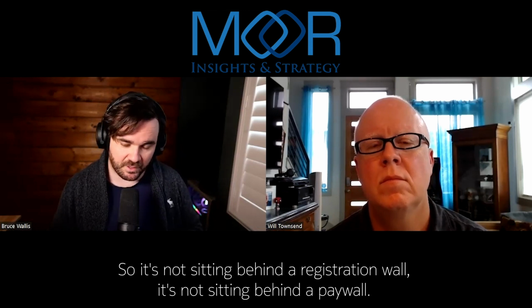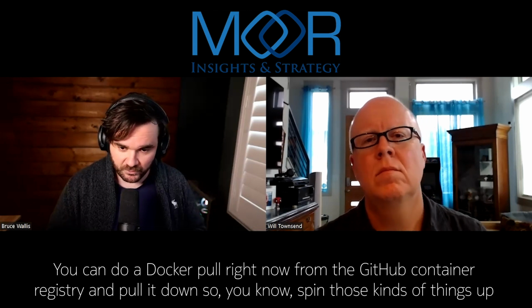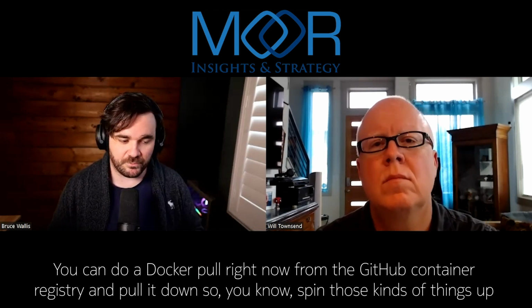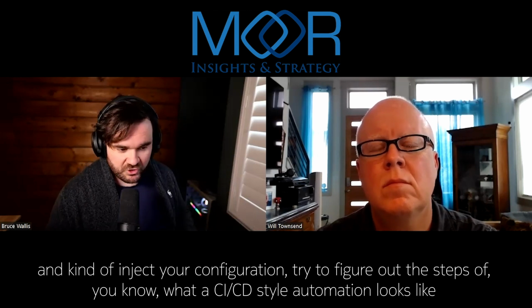We in Nokia, we actually make our SR Linux container image public. So it's not sitting behind a registration wall. It's not sitting behind a paywall. You can do a Docker pull right now from the GitHub container registry and pull it down. So, spin those kinds of things up and inject your configuration.